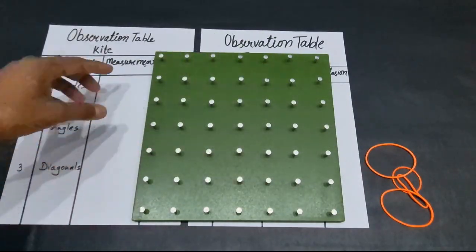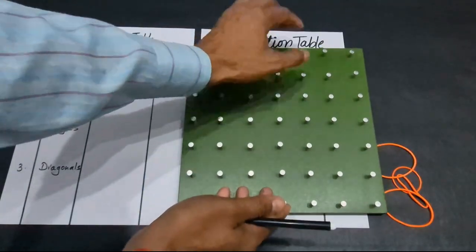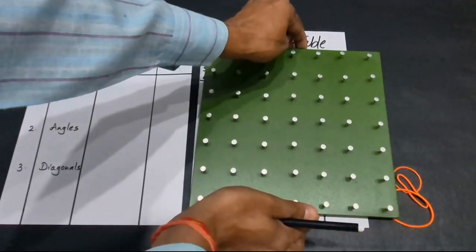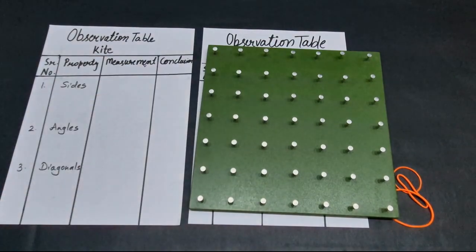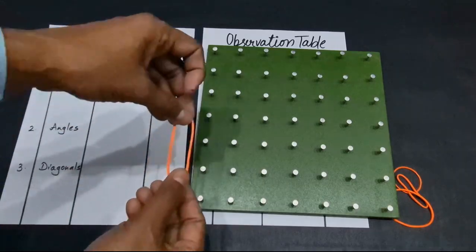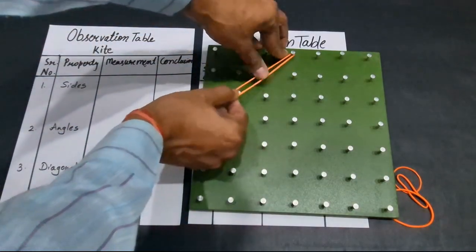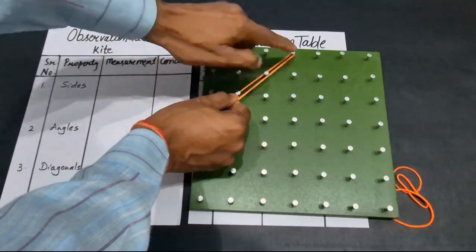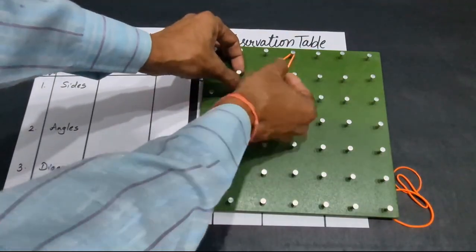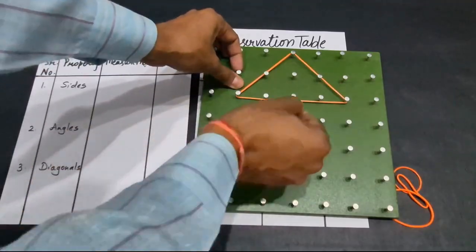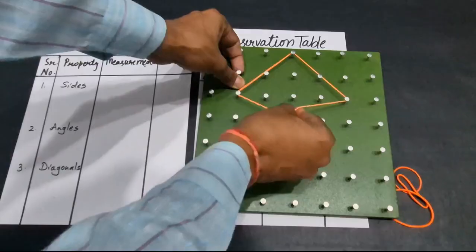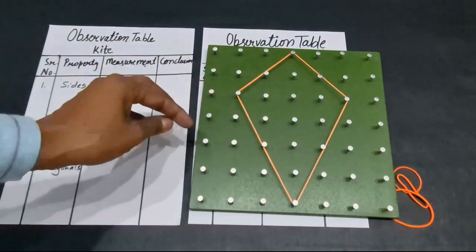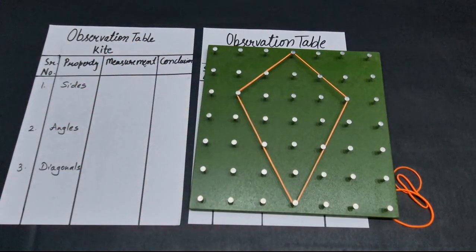So first of all, we will start with the kite, the shape of a kite. How do you make a kite using the geoboard and the rubber band? The first thing you need to understand is we need to use any one vertex and go symmetrically across, like the second from here, 1 2, and then go across the other way around. This is 1 2, and then this part of the rubber band has to be stretched more like this, and this forms the shape of a kite.